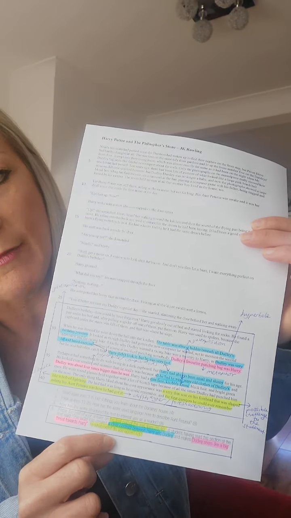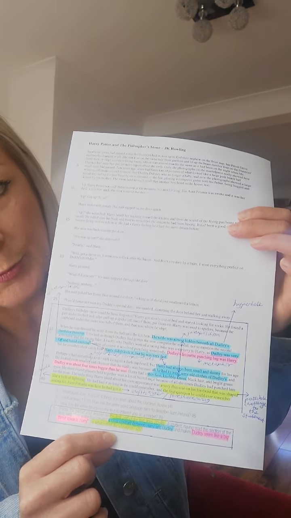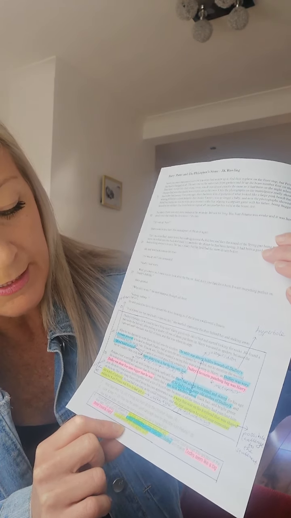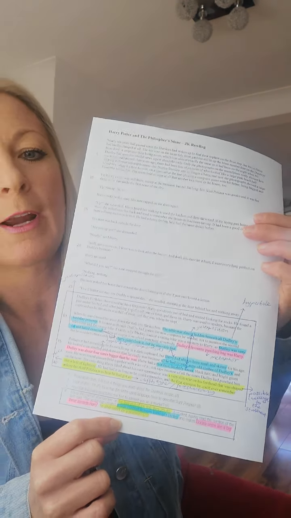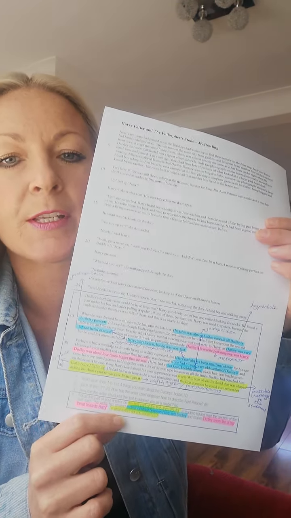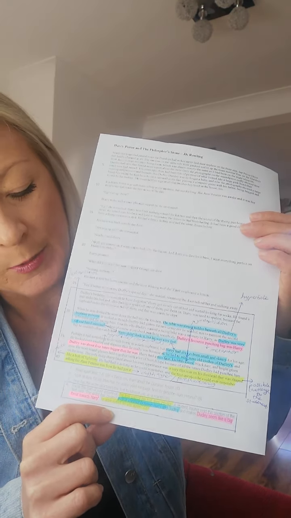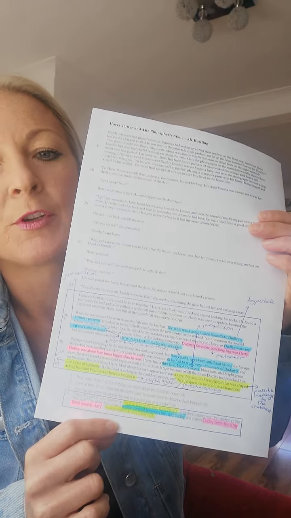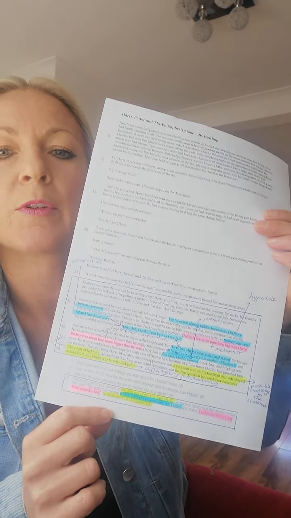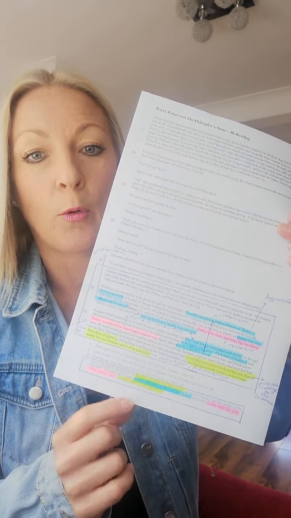The second bit that I've highlighted in yellow from the question itself is where it says, to what extent do you agree? Again, your teachers probably went through this with you explicitly. Generally, we and the exam boards advise that you always agree.